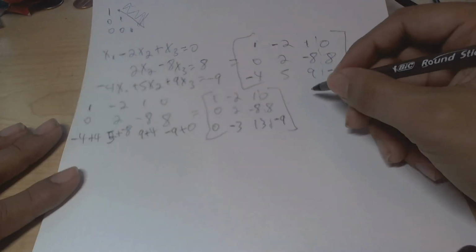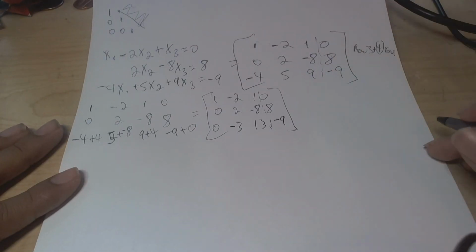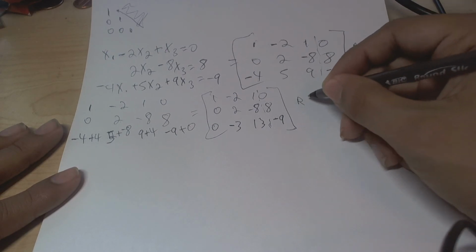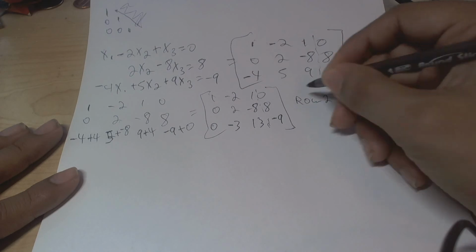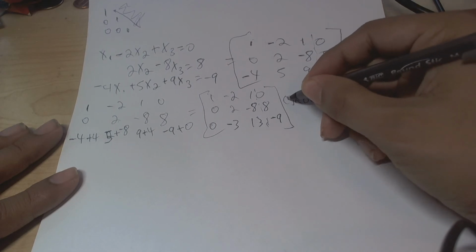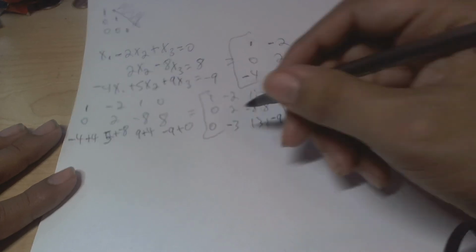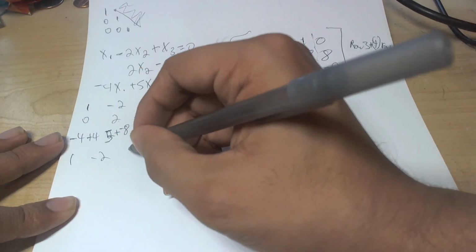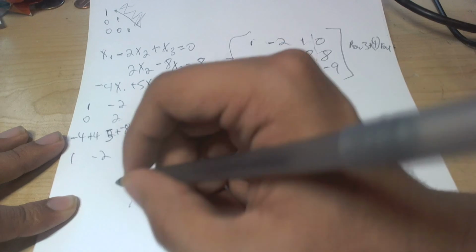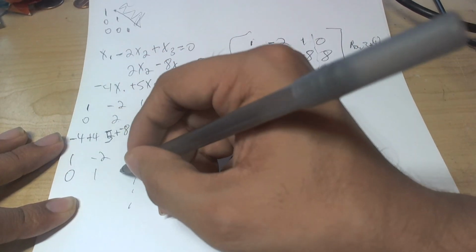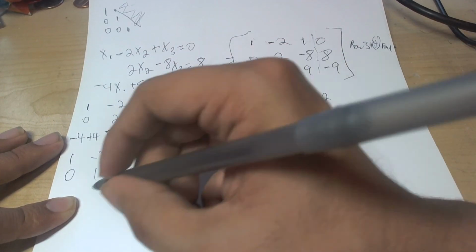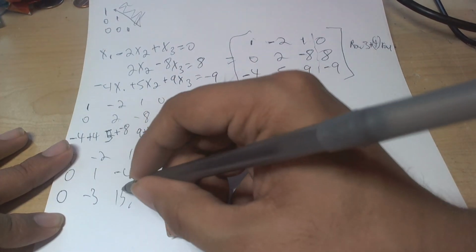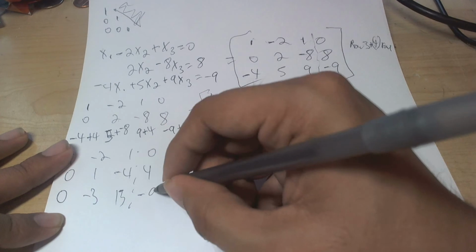Now what I'm going to do is take row 2 and multiply it by half. So that should look like 1, negative 2, 1, 0, 0, 1, negative 4, 4, and 0, negative 3, 13, negative 9.